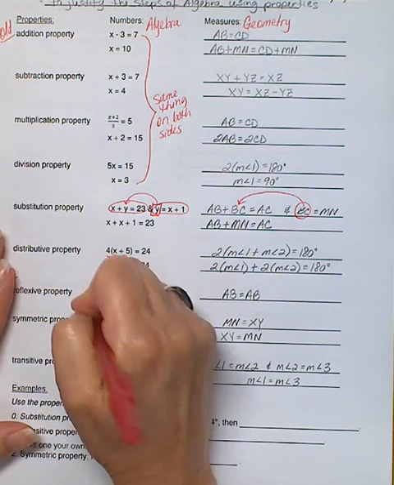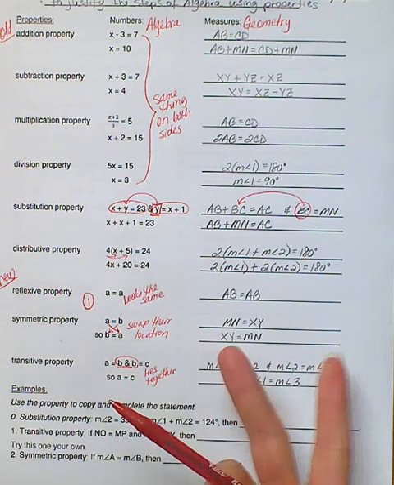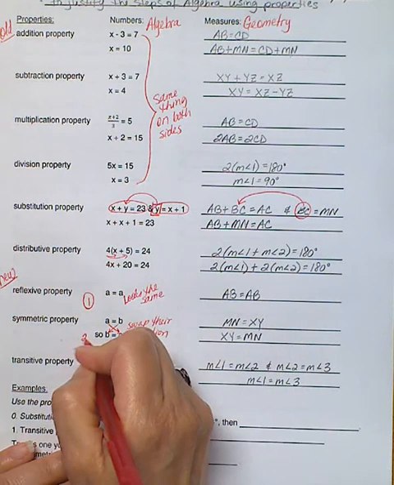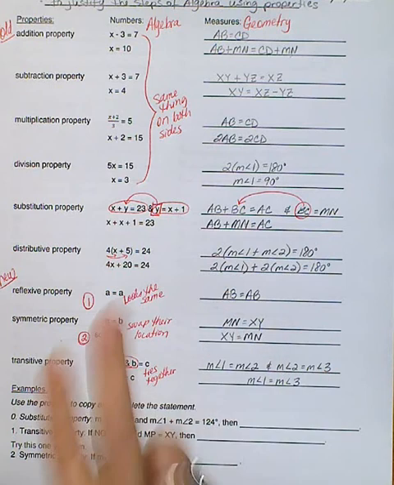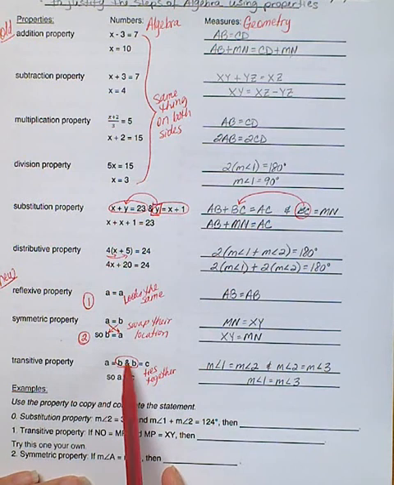The symmetric property says if two things are equal, you can flip their order. Well, we have two things that are equal, so symmetric property deals with two things. You're just flipping their order. The transitive property has an A and a B and a C, a 1, a 2, and a 3. So there are three different measures that occur in the transitive property.